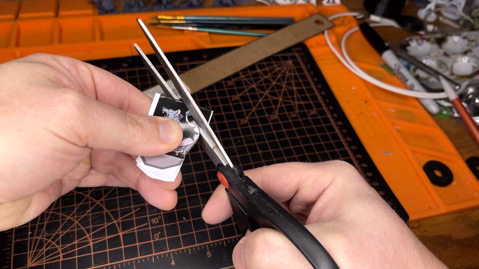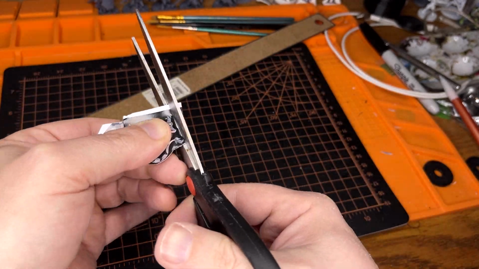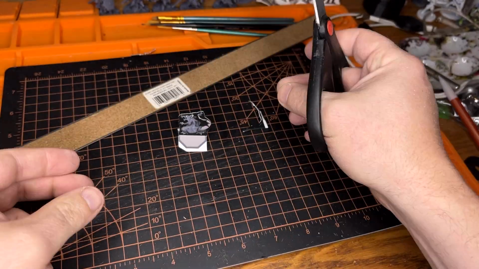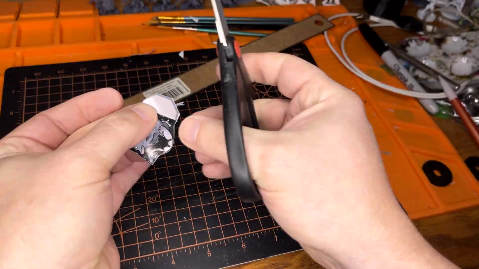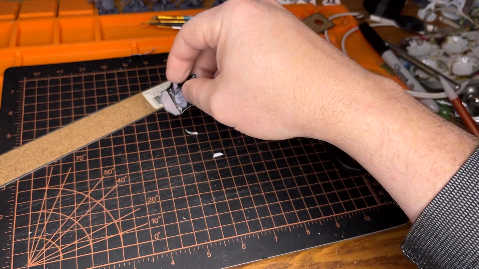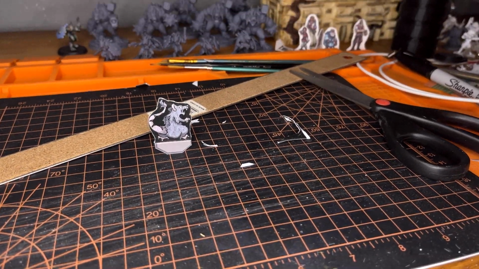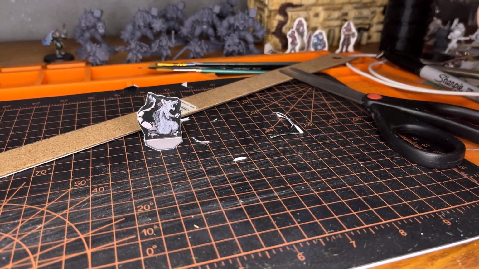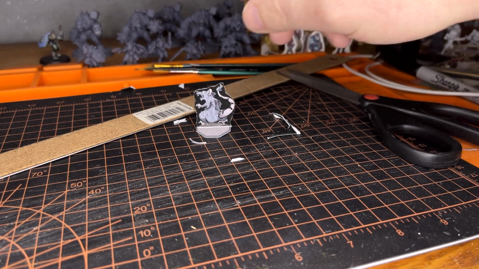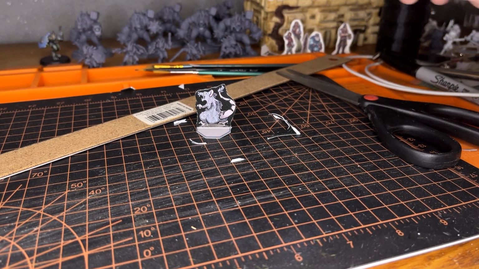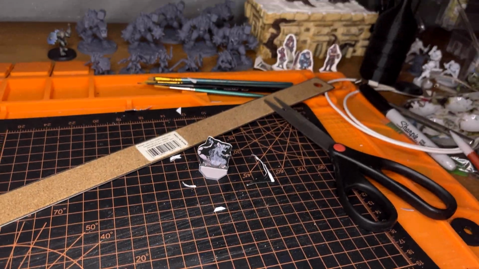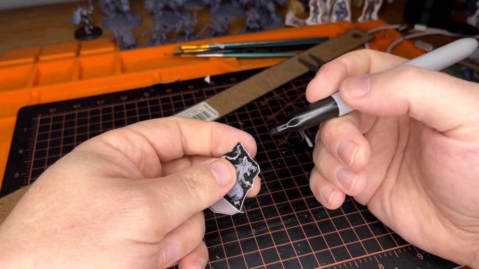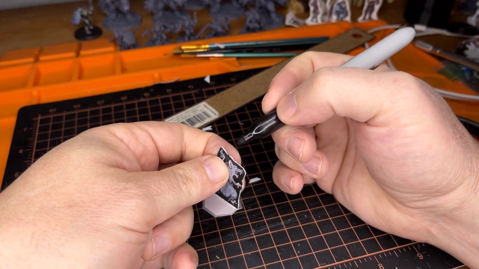And then you can go back in close and trim around the mini just as close as you are comfortable with. I just realized that the back of the rat is on both sides of this printed version, so I need to go back and fix that in the final version. So then it is always nice to go back with a black Sharpie and just clean up the edges.